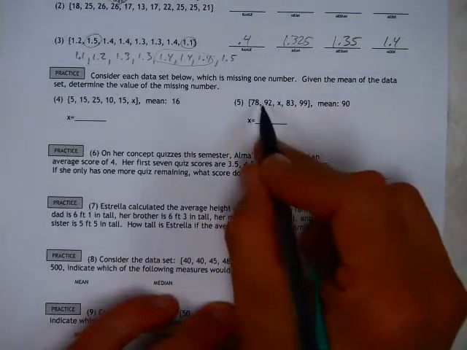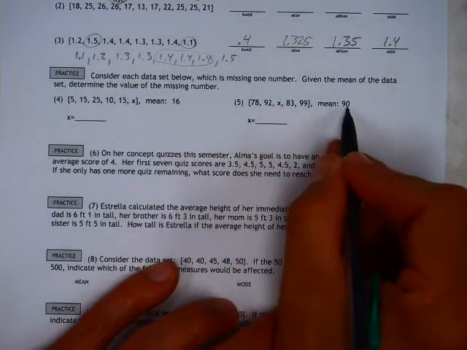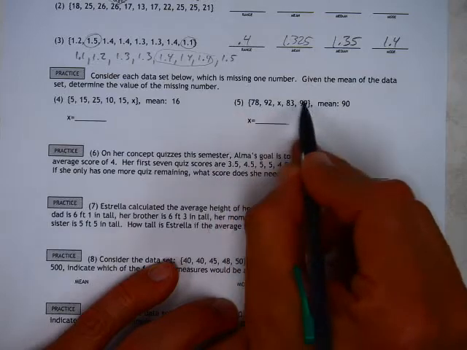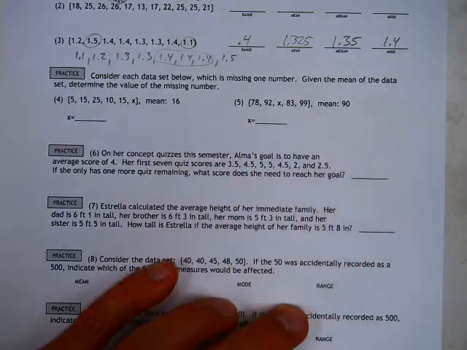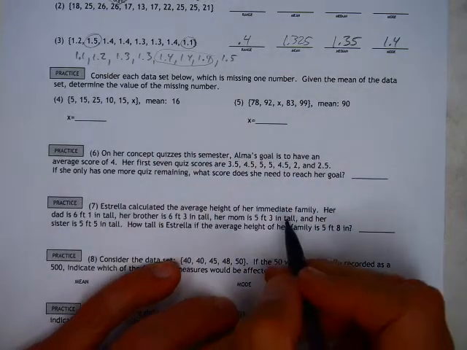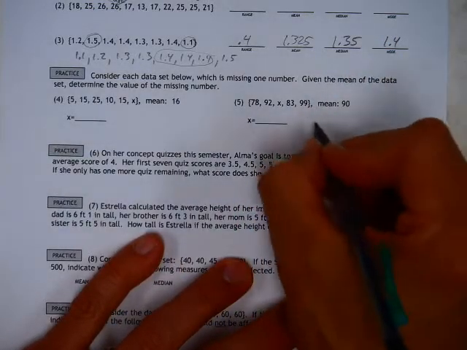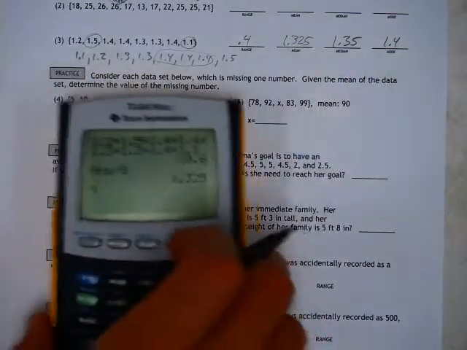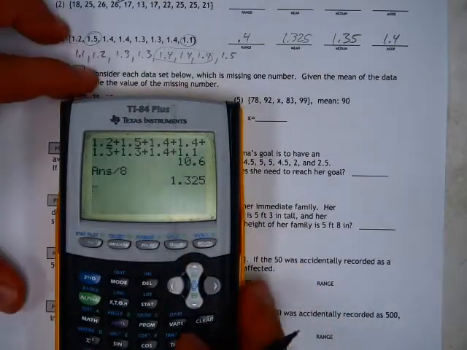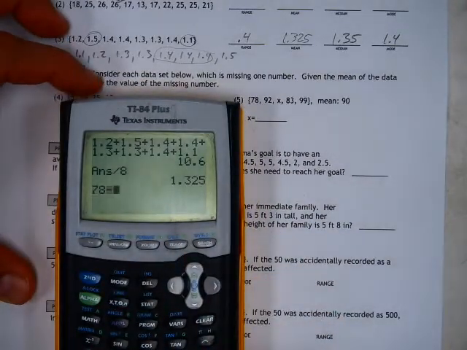Okay, I have 5 terms here, one of which I don't know, but they average 90. If you look, a couple are above 90, a couple below 90, so that term might be somewhere close to 90, it would seem. But how we can do this, we can add them up, and I'll come back to the old trusty dusty calculator. 78 plus 92 plus, I can't say plus x, so I'll bypass that for now.